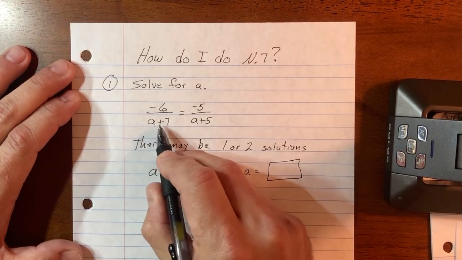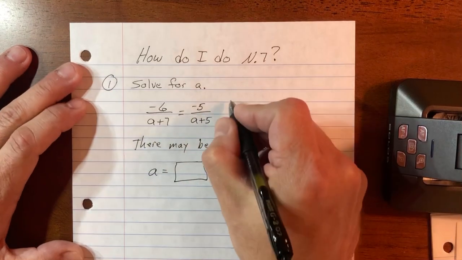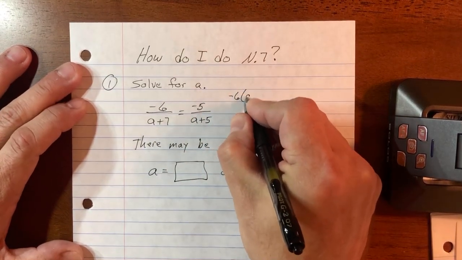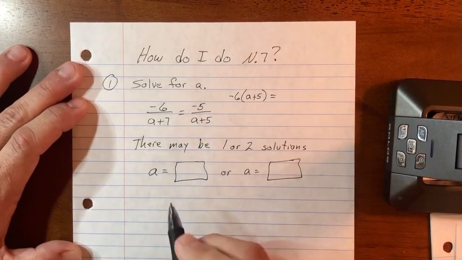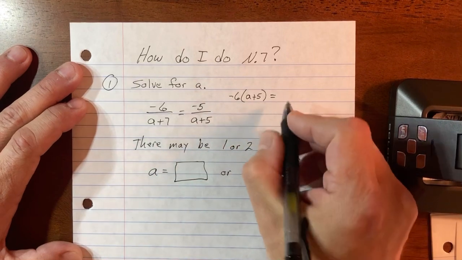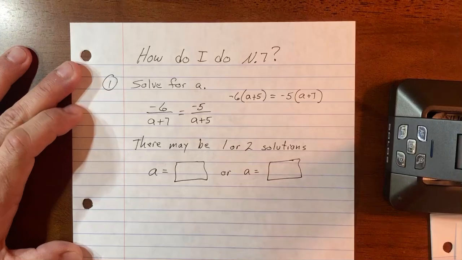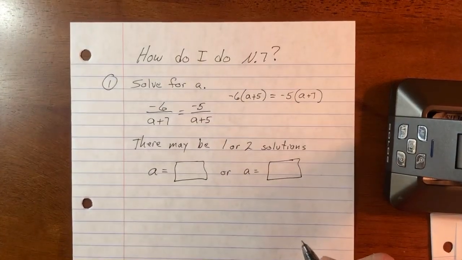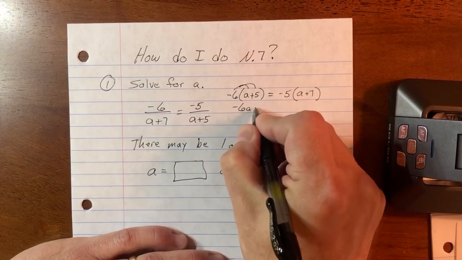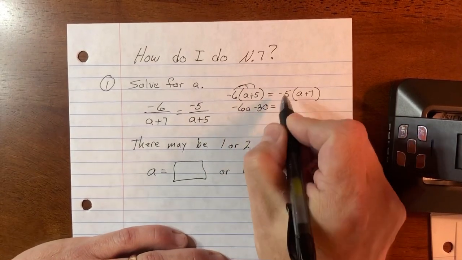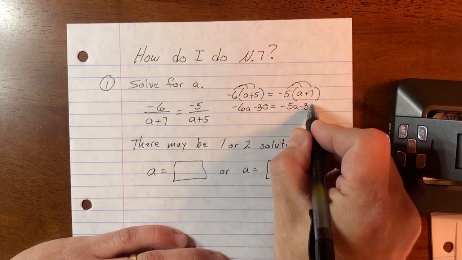So a plus 7 is the denominator over here, a plus 5. This one is missing the a plus 5, so you multiply -6 times a plus 5. And that's going to equal -5 times the a plus 7. Now it doesn't look nearly as difficult because now we can distribute both sides, -6a minus 30. And then on this side, we can distribute and get -5a minus 35.